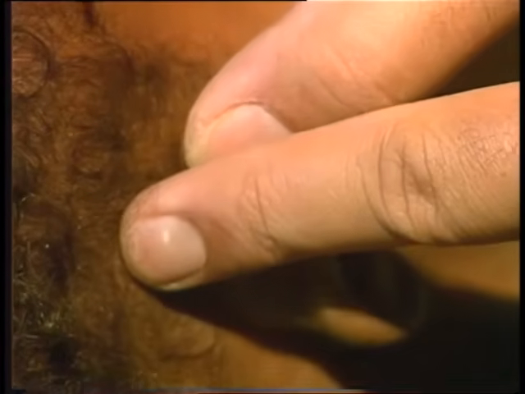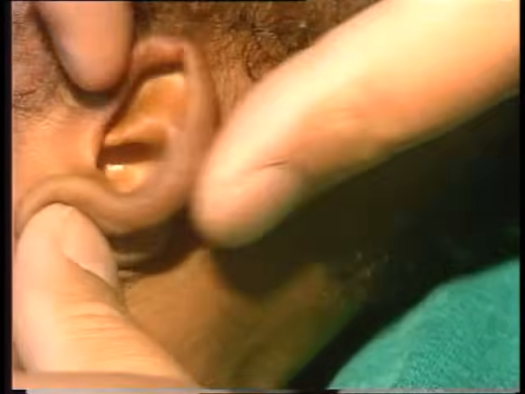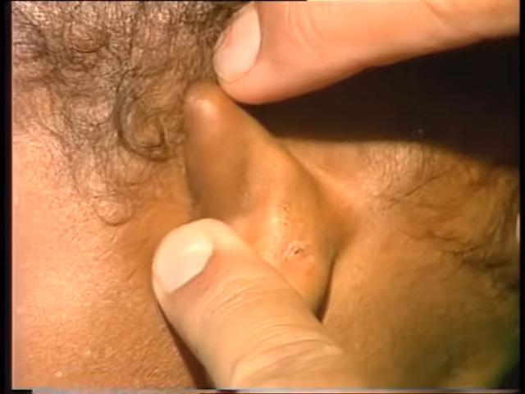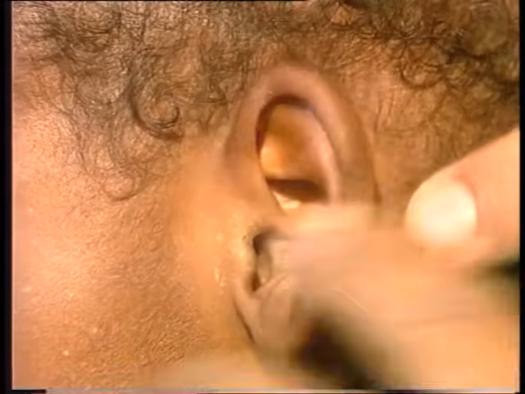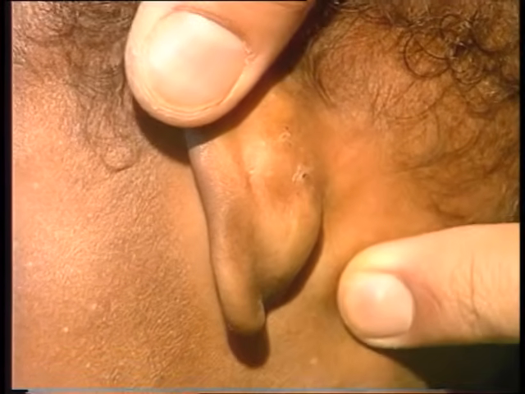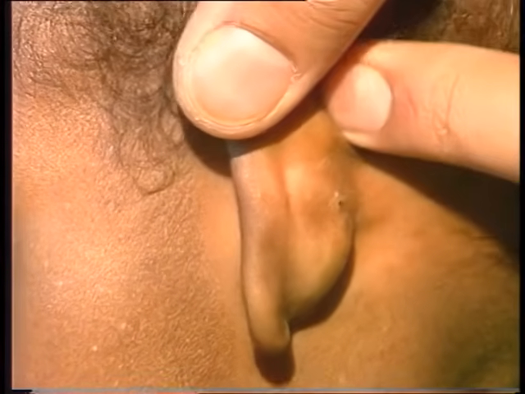Feel for tender swelling behind the ear. There is none. You should now classify Faduma's ear problem.